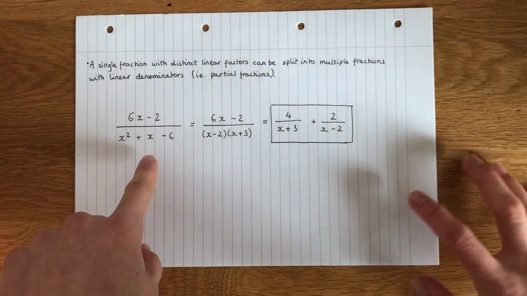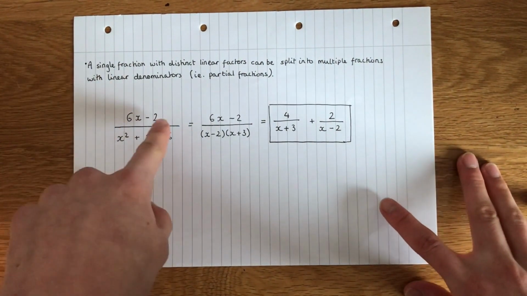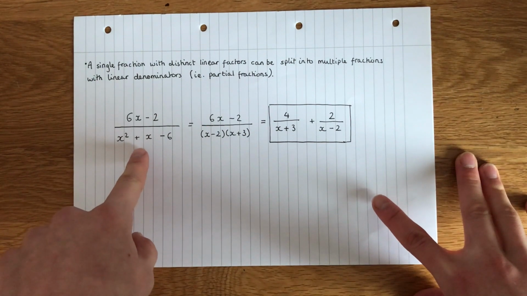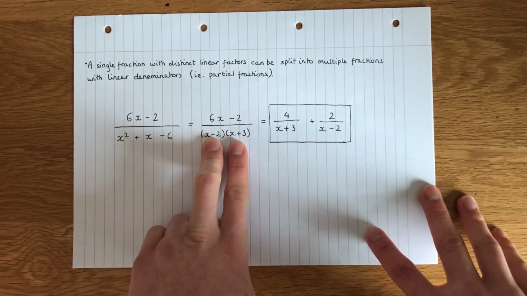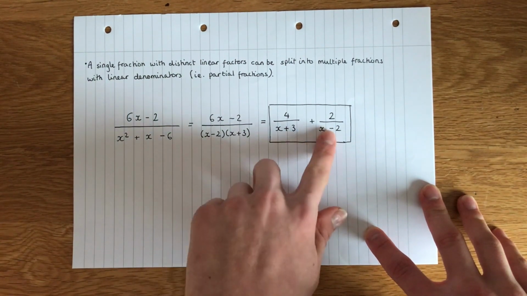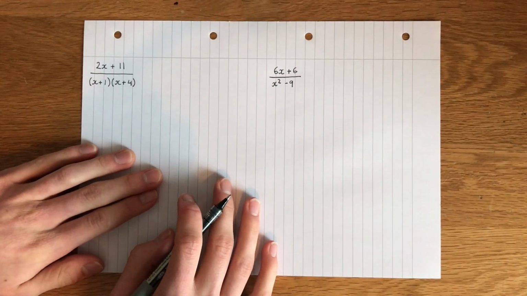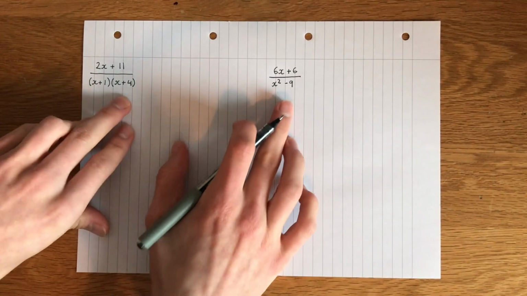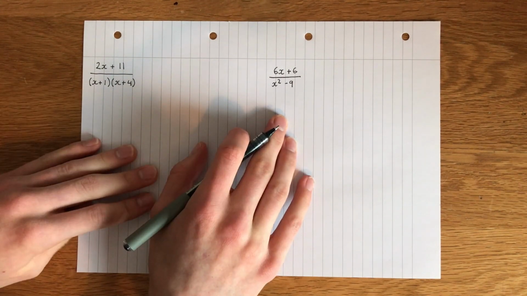So if you've got an algebraic fraction like the one here, if the denominator can be split into multiple linear factors, then it can be split into partial fractions like this. The method used to do this is relatively simple, but I've got two examples here that I'm going to show you on exactly how to do it.